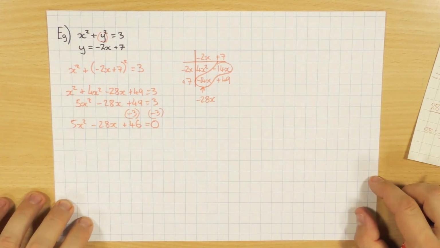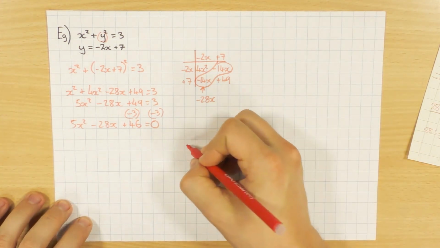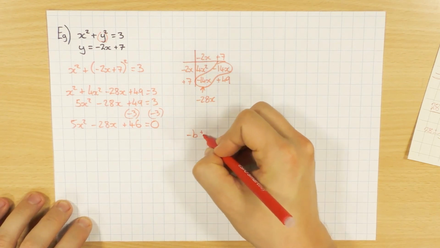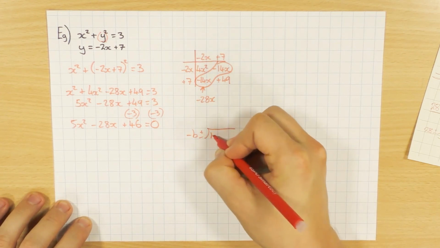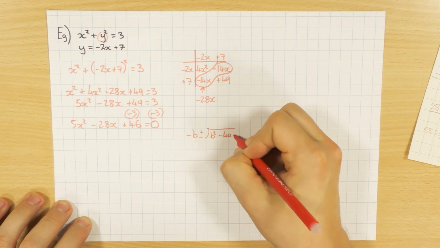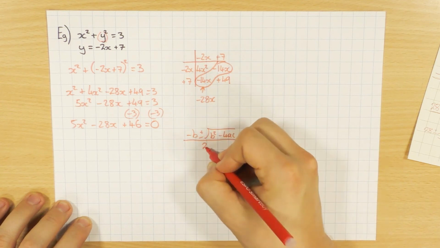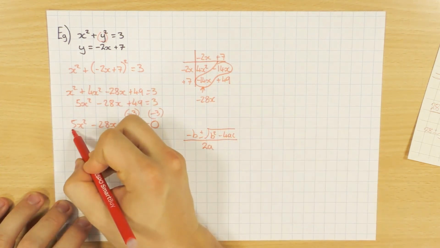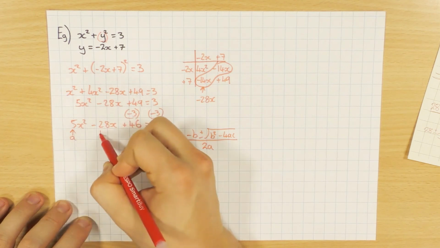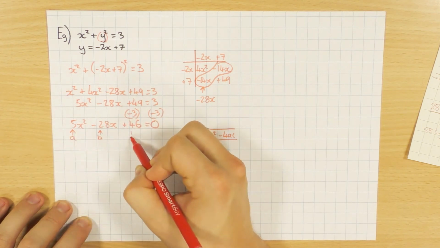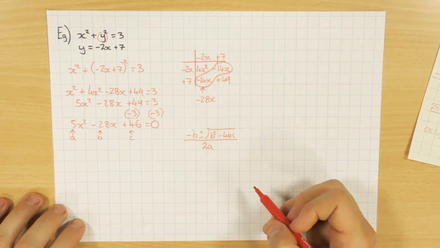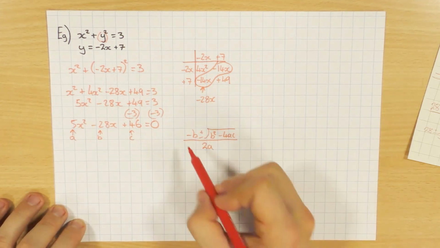This one is a quadratic formula, so if you remember, minus b plus or minus the square root of b squared minus 4ac, all divided by 2a, where a is what's in front of the x squared, b is what's in front of the x, and c is the number at the back. So all I'm going to do is substitute those values in.